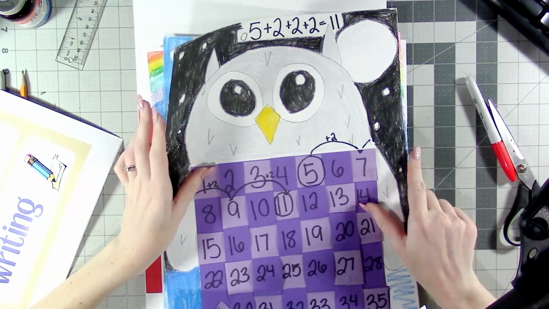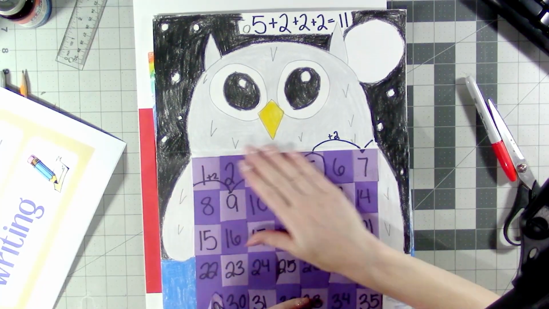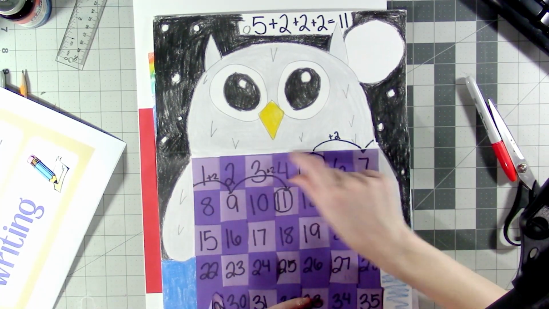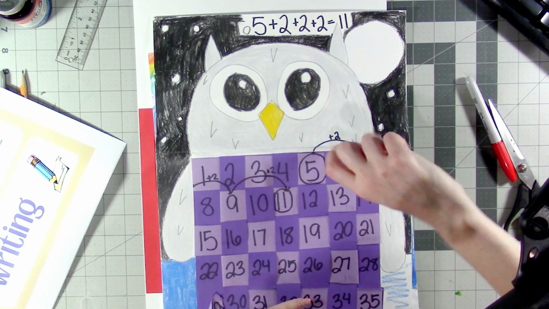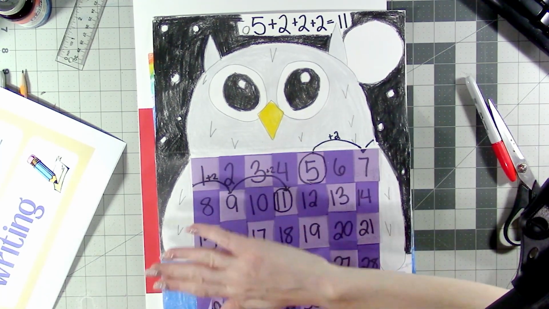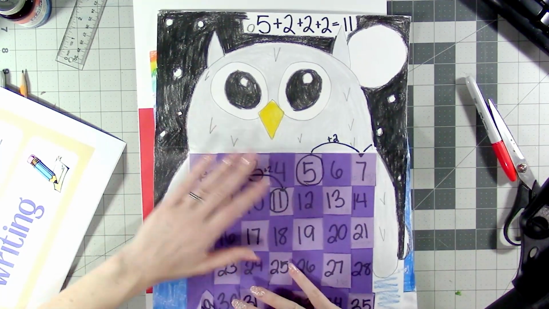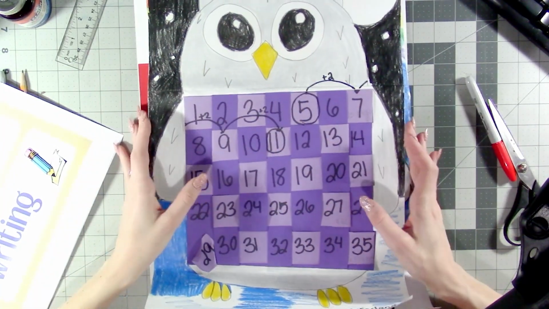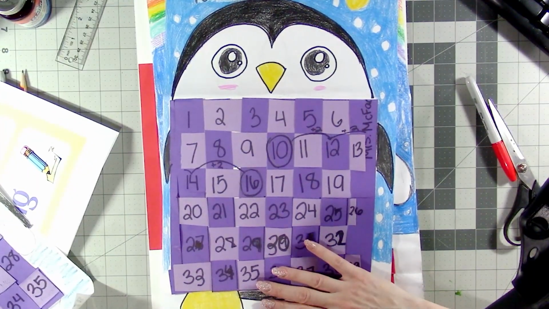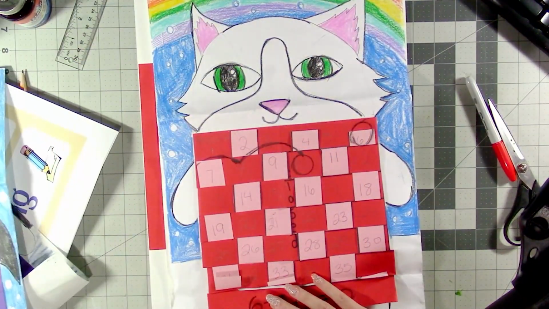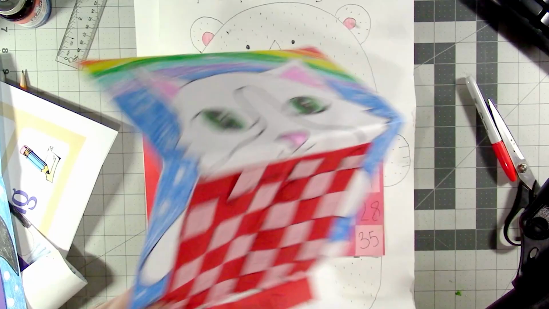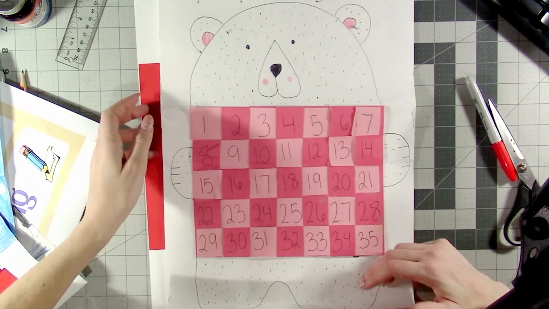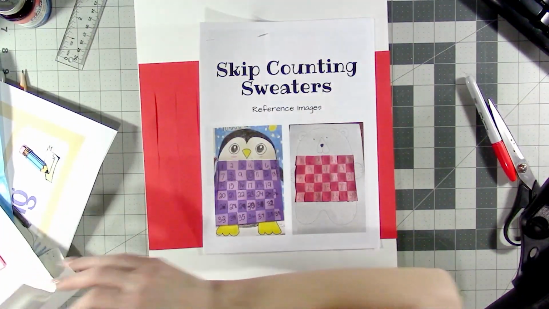These are some of mine that I've done in the past. Ours are going to be rows of 10 and columns of 10 as well. 10 columns and 10 rows versus this one, but I'm just showing you this for the artwork. So I did an owl last year. I've done a penguin. I've done a cat. And I've done a bear. And you can do whatever you want, of course, as always.